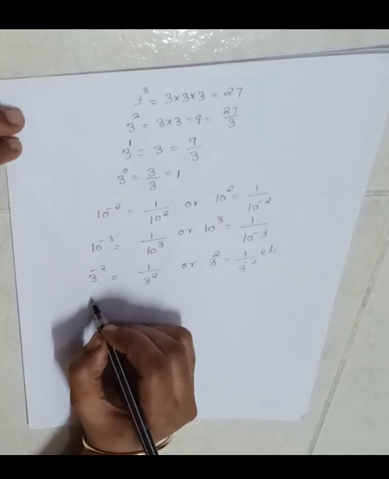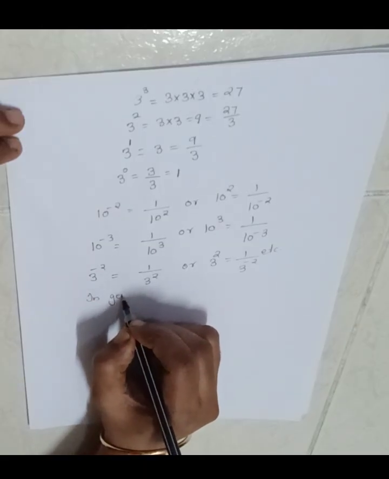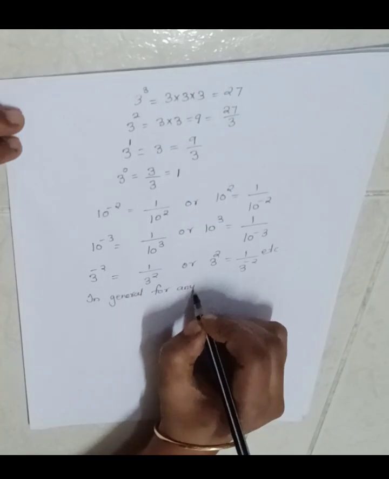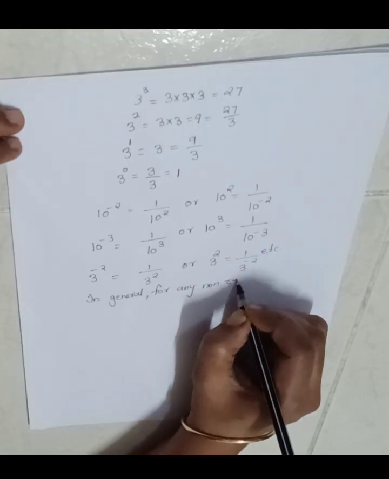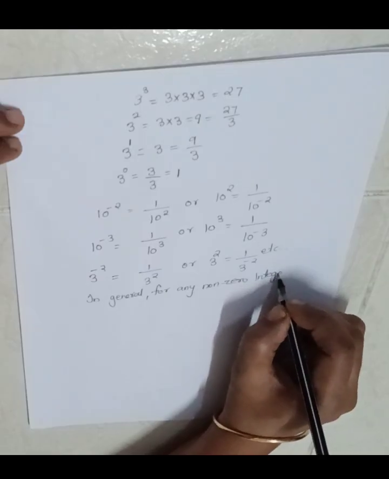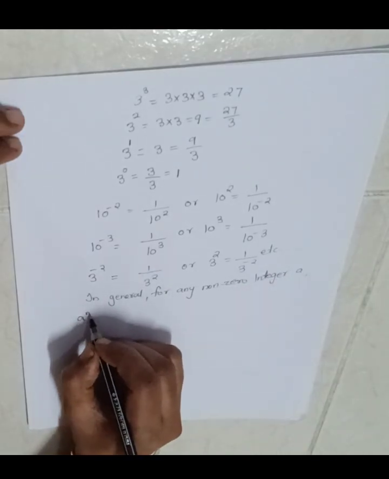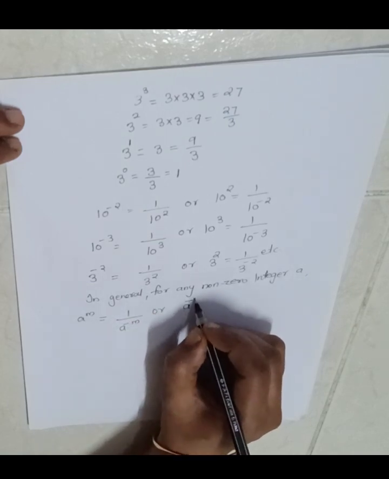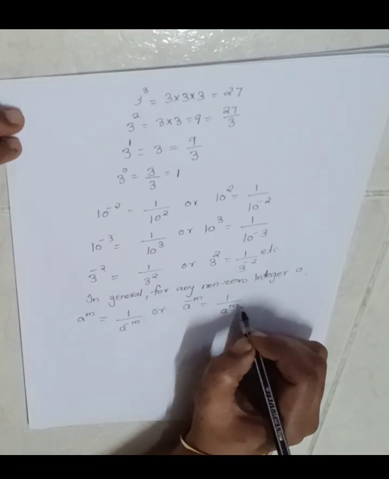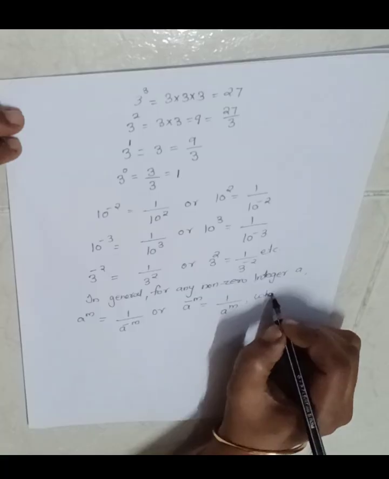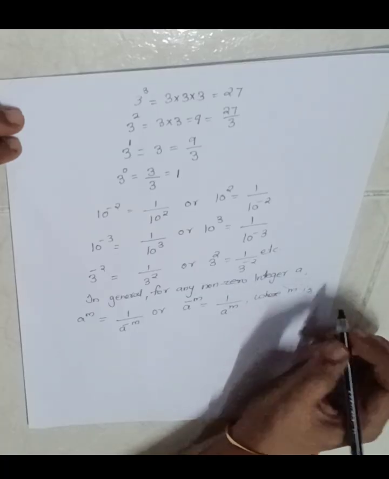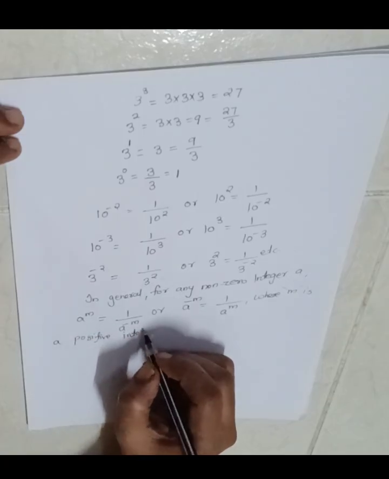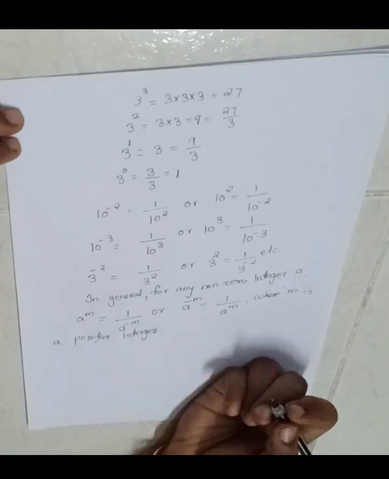That means here in general we can say, for any non-zero integer a, a raised to m equal to 1 by a raised to minus m, or a raised to minus m equal to 1 by a raised to m, where m is a positive integer.